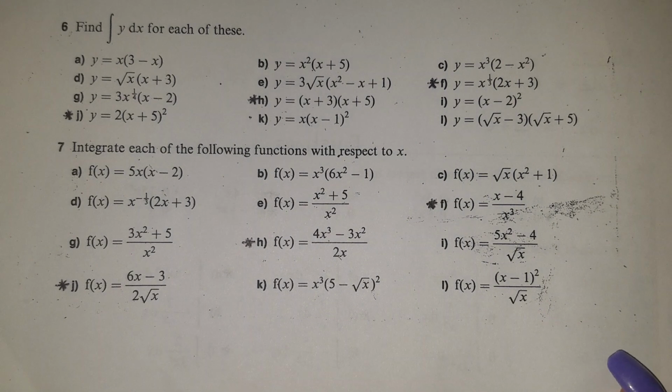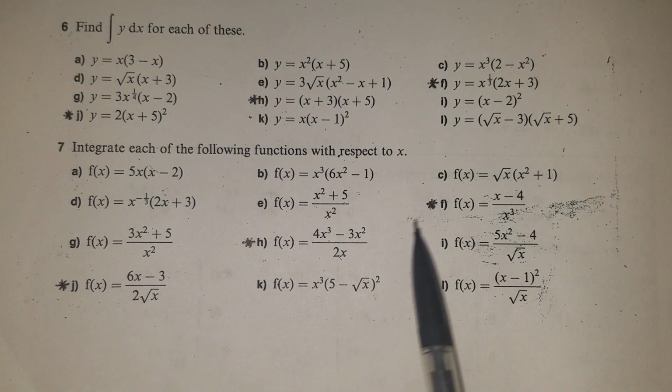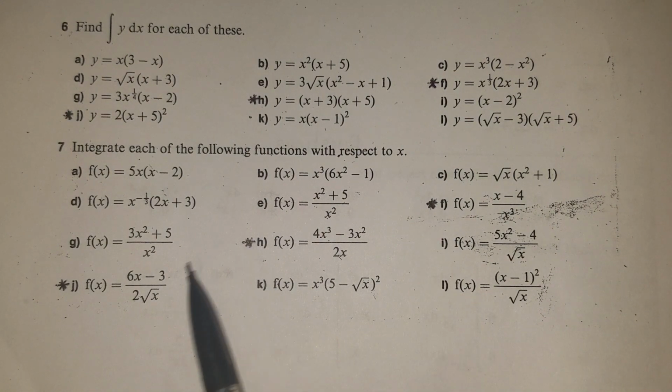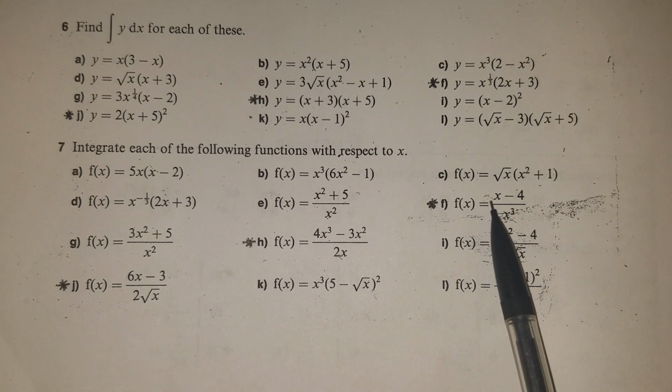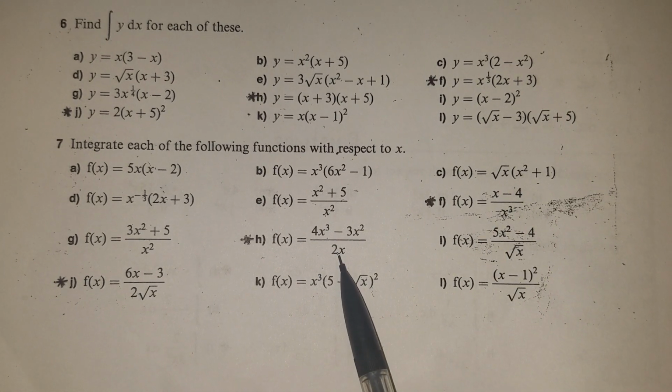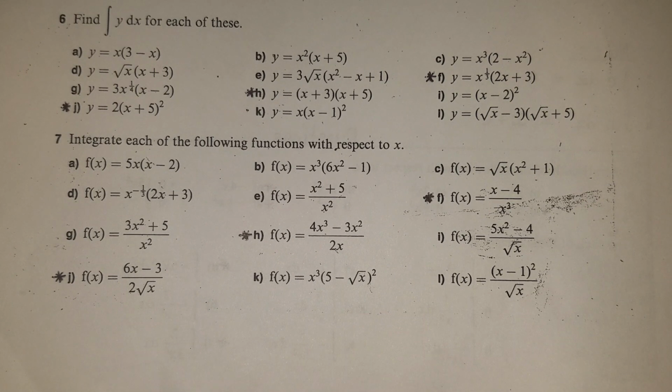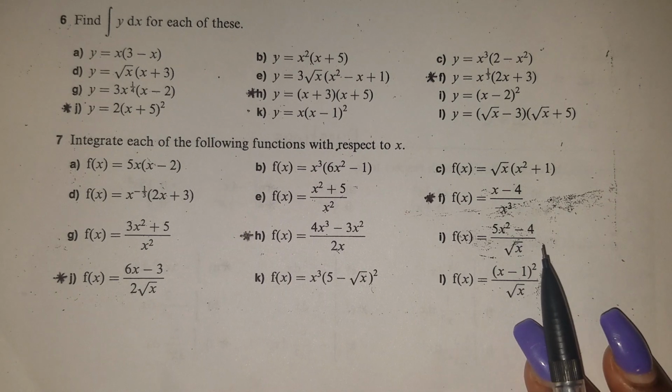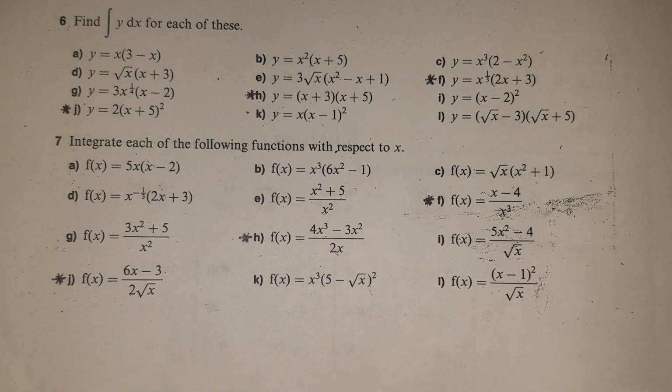Lastly, we have number 7, and I chose to do f, h, and j. If you look at these questions, the functions are being divided. Yes, they are being divided, and there is no quotient rule, so we're going to simplify, then we integrate.